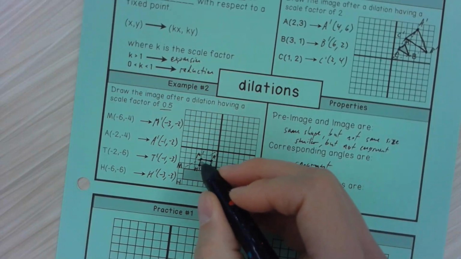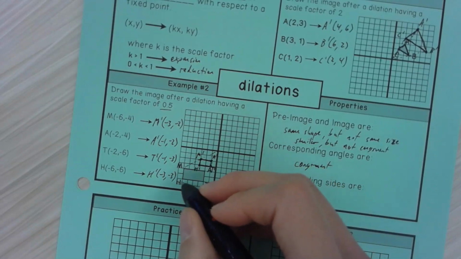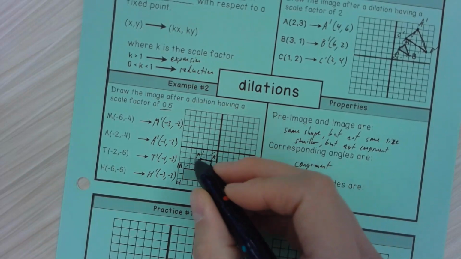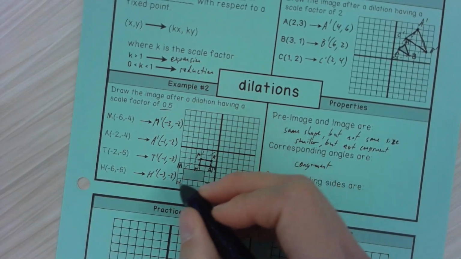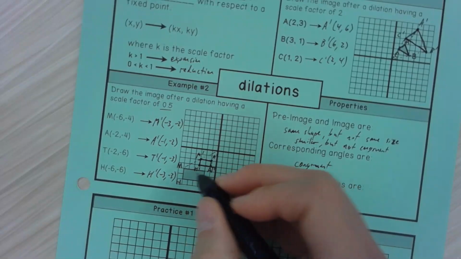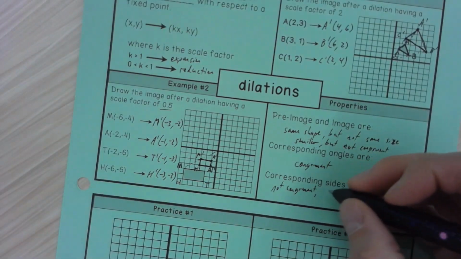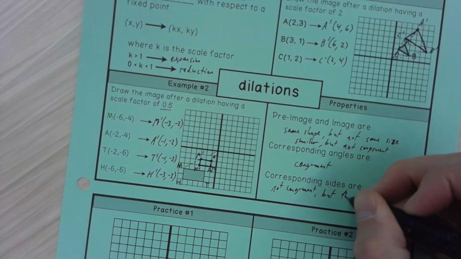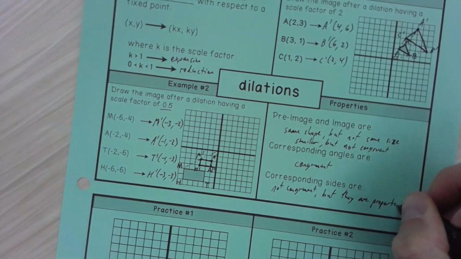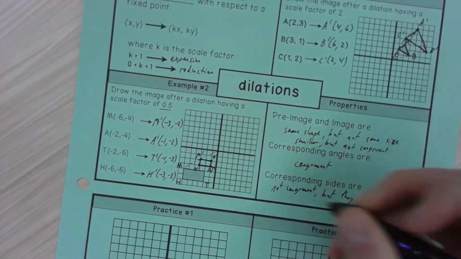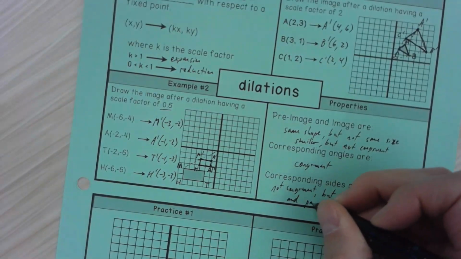So the ratio of M prime H prime to MH is the same as the ratio of A prime M prime to AM, right? It's a ratio of, in this case, 1 to 2. So the corresponding sides are not congruent, but they are proportional, and parallel.